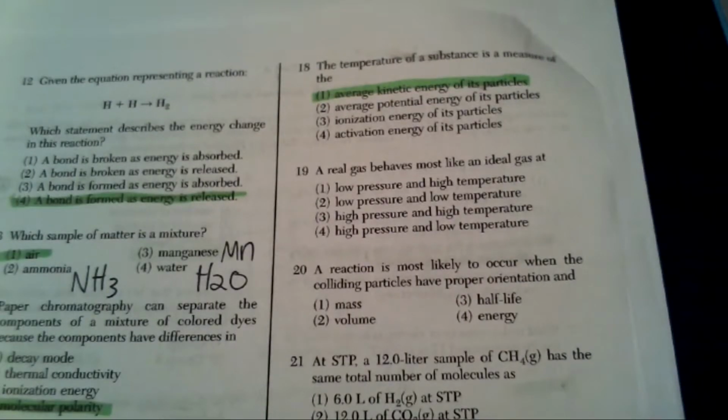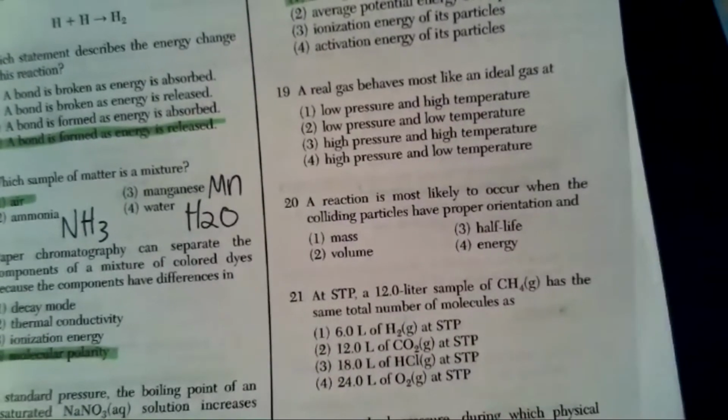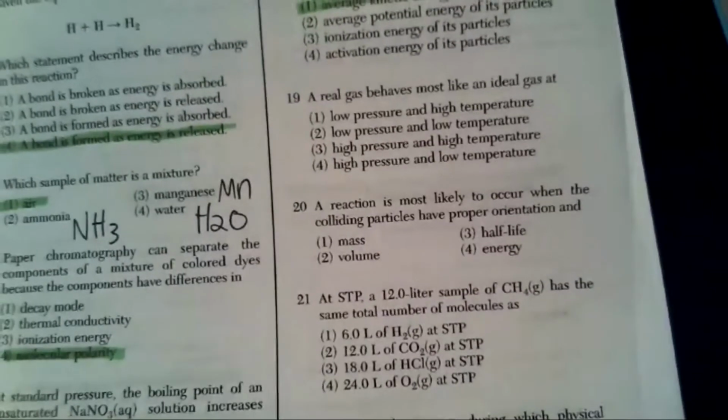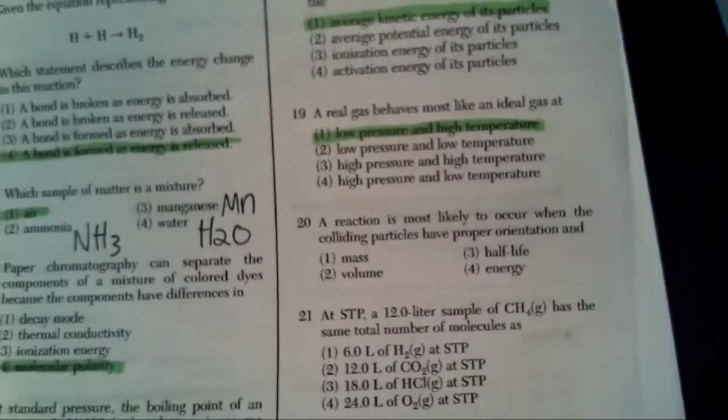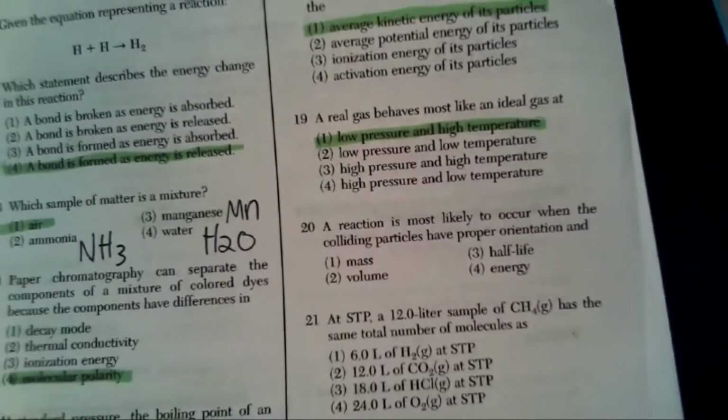Next, we have question 18. A real gas behaves most like an ideal gas when what? This is going to be Plite. When we have low pressure and high temperature, those gas molecules are moving fast and they are far apart from each other, which makes them follow the kinetic molecular theory's rules, and everything is peachy.